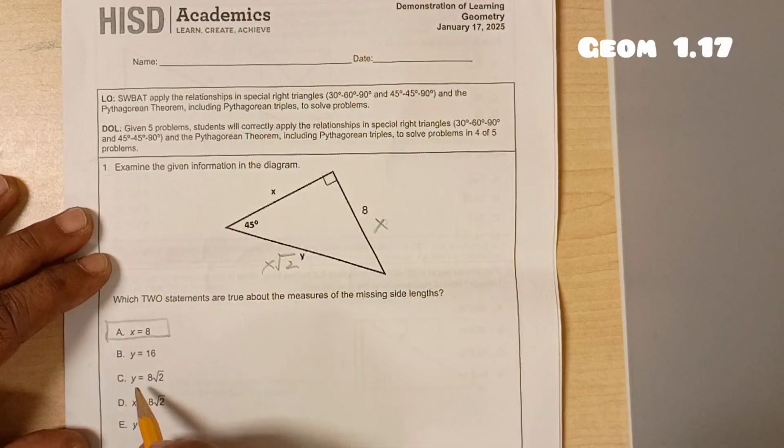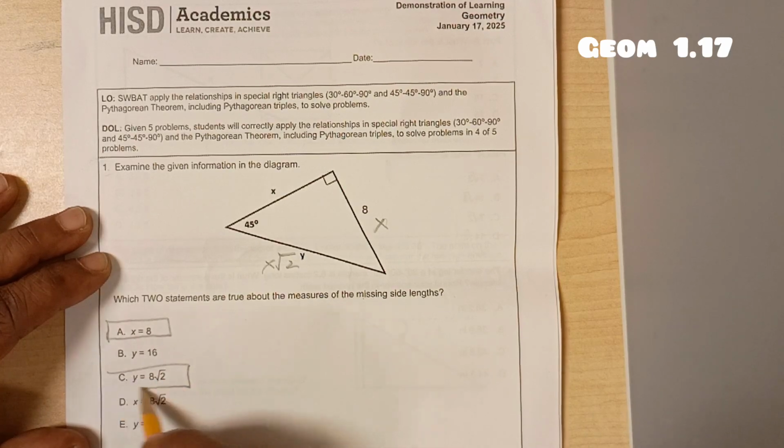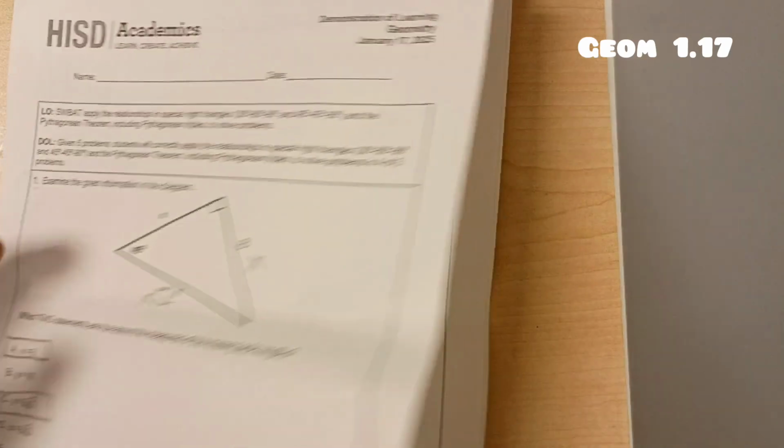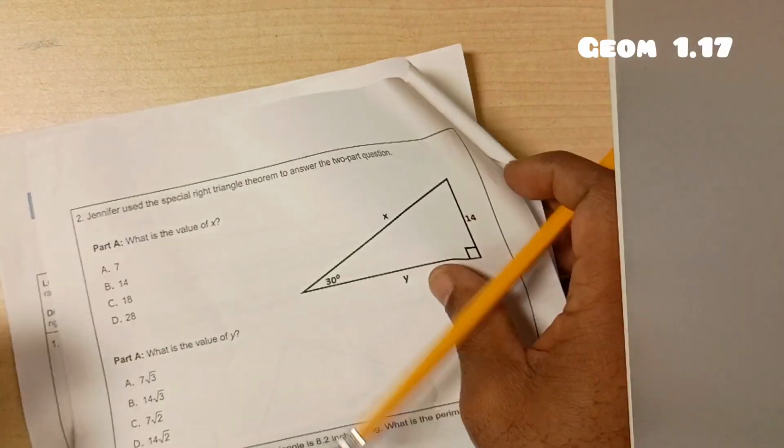What is y equal to? Y is equal to 8 times the square root of 2. Second problem.